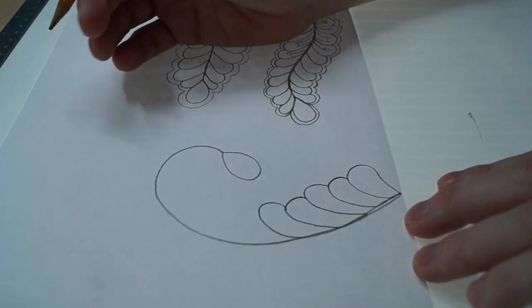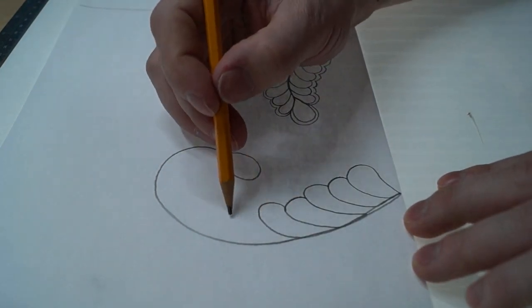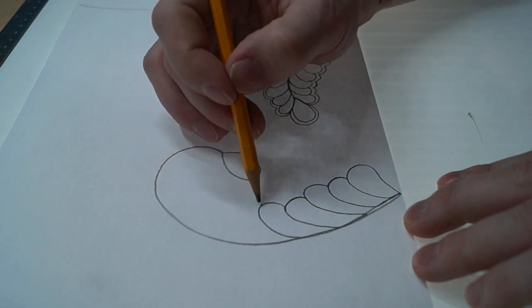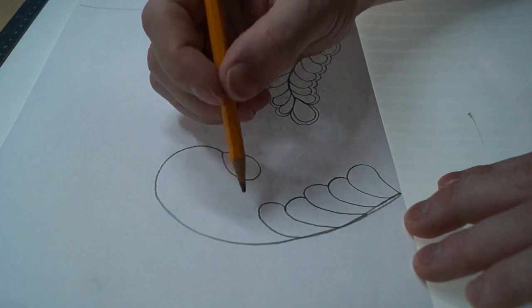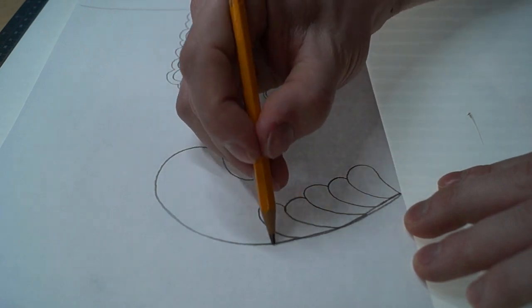Now with these curved ones, what I really like is, as soon as you start to get onto the inside in here, we're going to close them, make them a little bit smaller. So we'll continue.